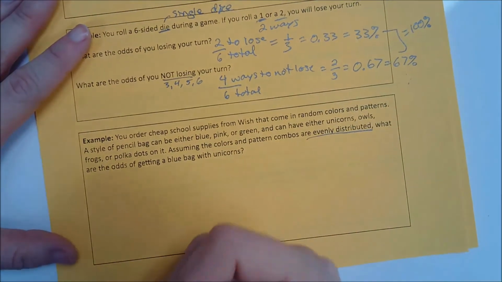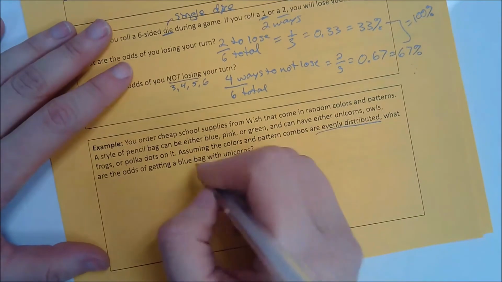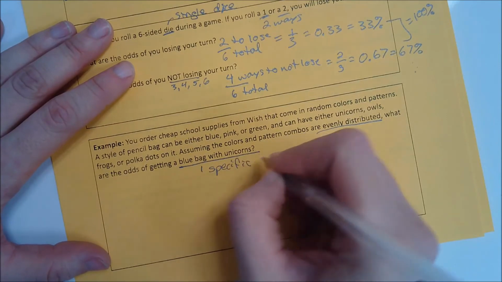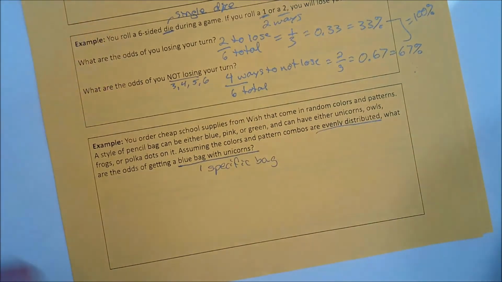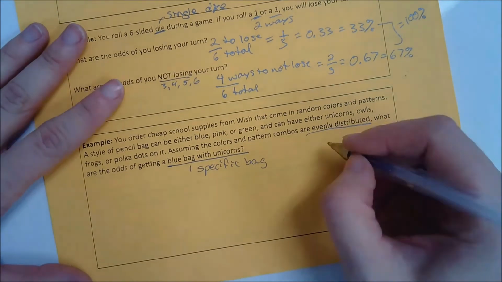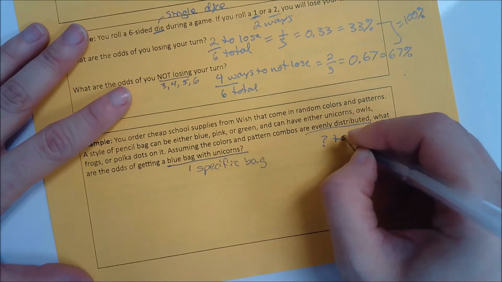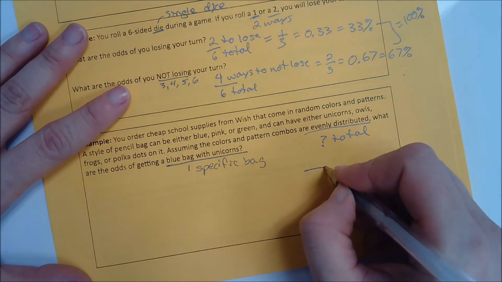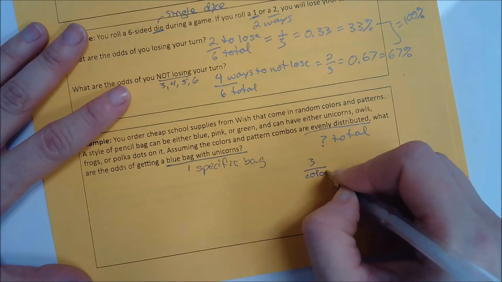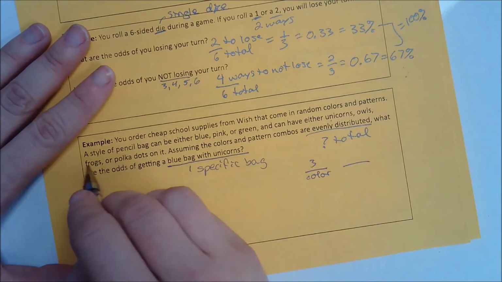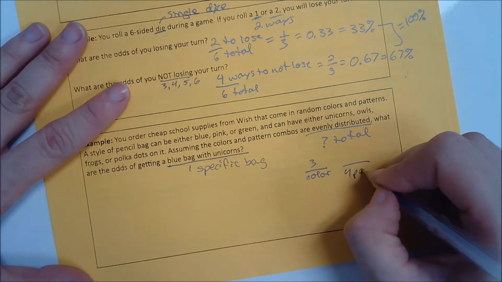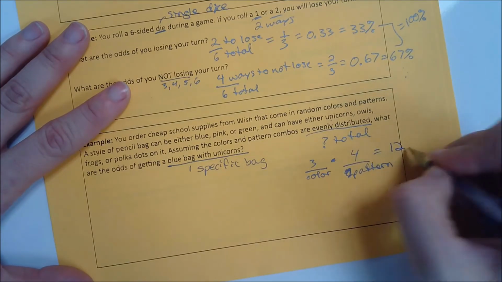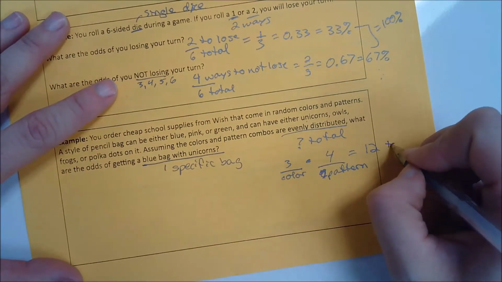What are the odds of getting a blue bag with unicorns? So this is one specific bag that we're hoping to get. I really want that blue bag with unicorns, you guys. But how many total do I have? Well, I have 3 color options, and I have 1, 2, 3, 4 pattern choices. Multiply those together, I have 12 total options.